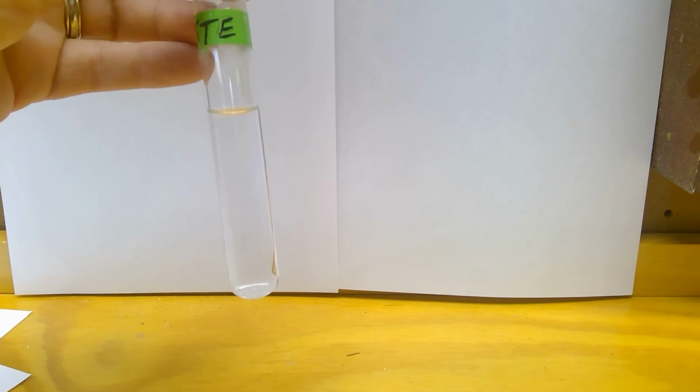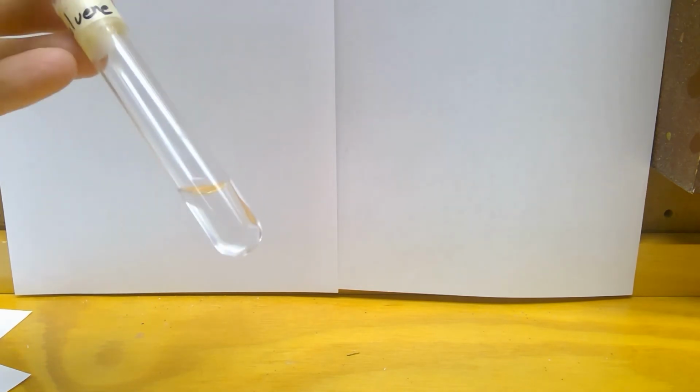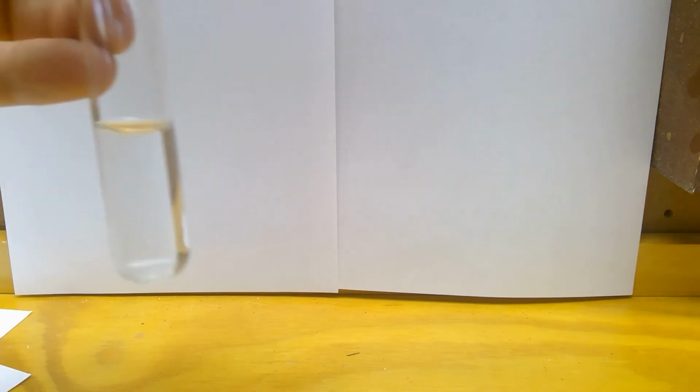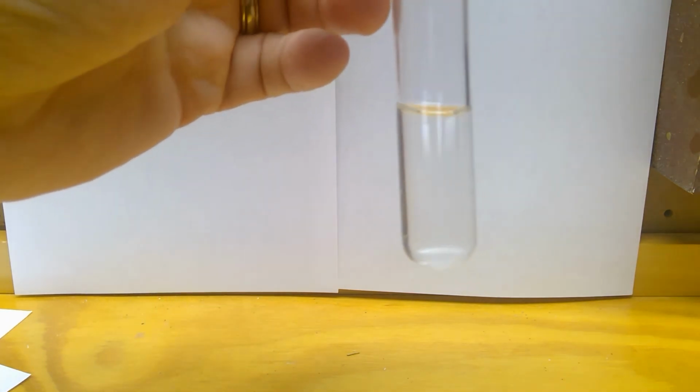Now we're going to go on to K, and we're mixing toluene and TTE. Here's my clear TTE again. Toluene looks just like it. All the liquids look alike. And what matters is this one. This is the mixture.